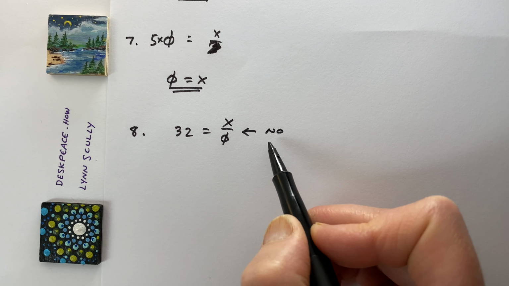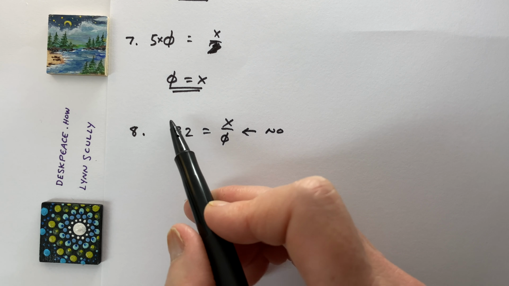Number 8, 32 equals x over 0. No, I cannot do this one. I'm not going to be tempted. You're not allowed to do division by 0.